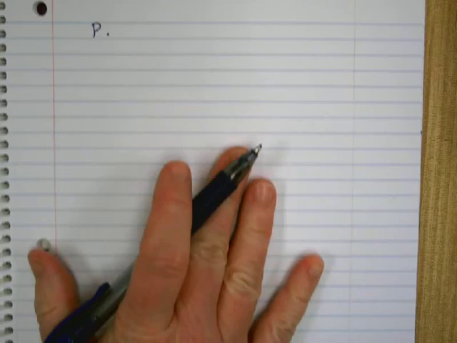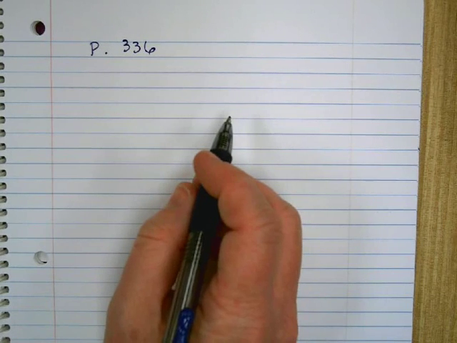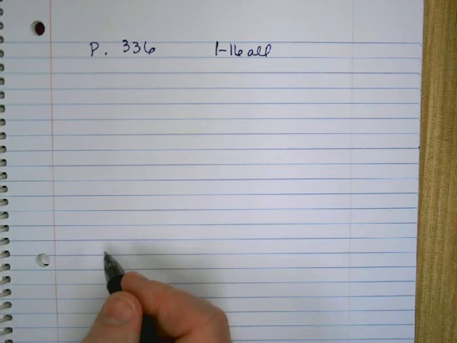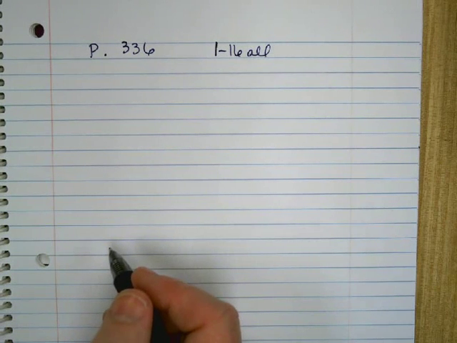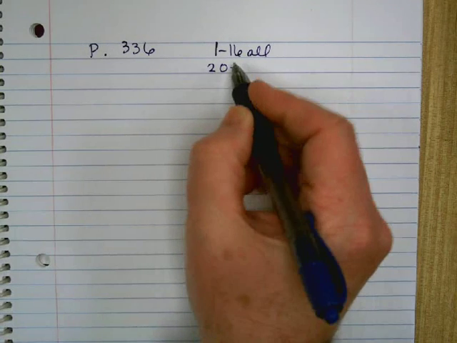Okay, for today, page 336, 1 through 16 all, 20 through 26 even.